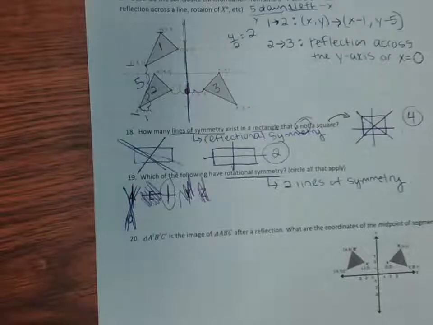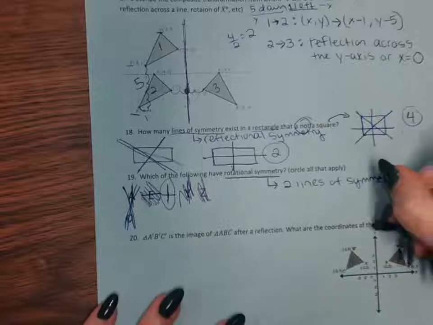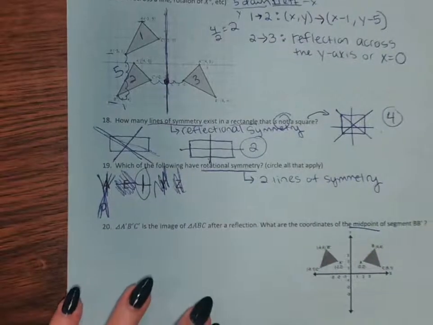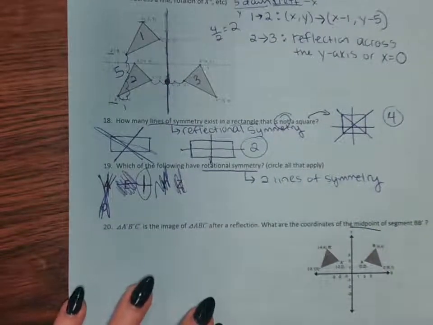All right, so next I have triangle A prime, B prime, C prime, the image of triangle ABC after reflection. What are the coordinates of the midpoint of segment BB prime?